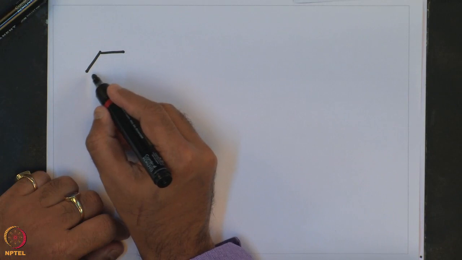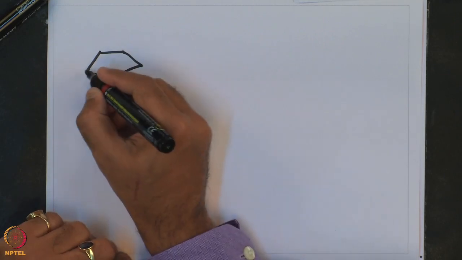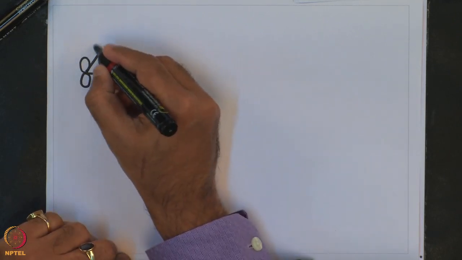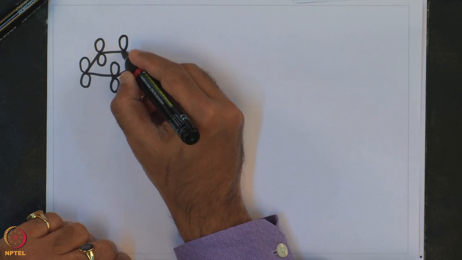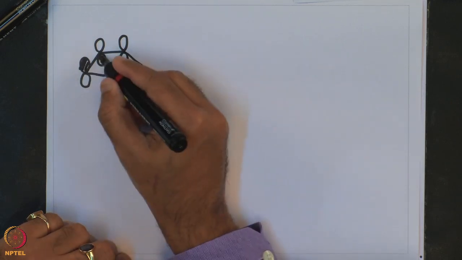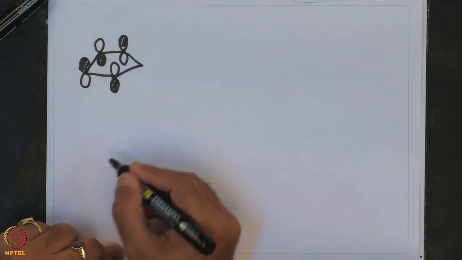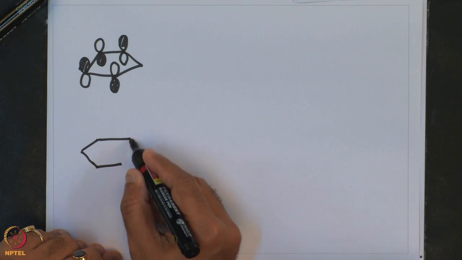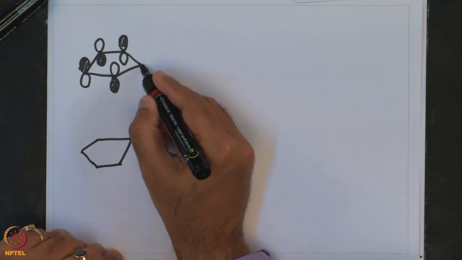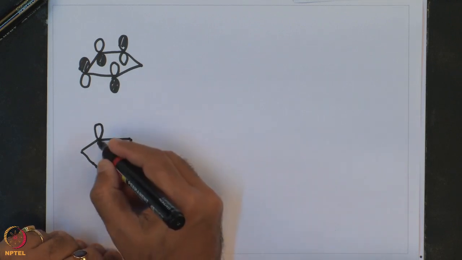So, there are two Cp rings, and these two rings are facing opposite of each other. So, one is pointing this way, the other is pointing that way.